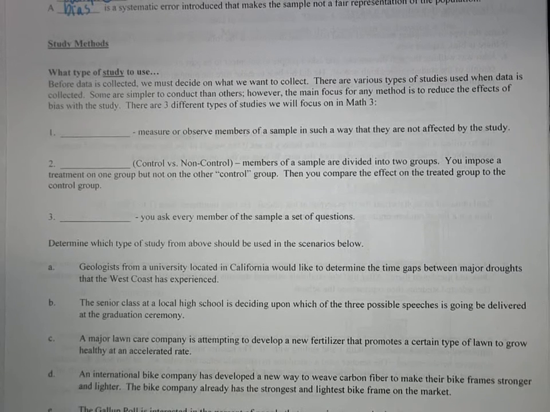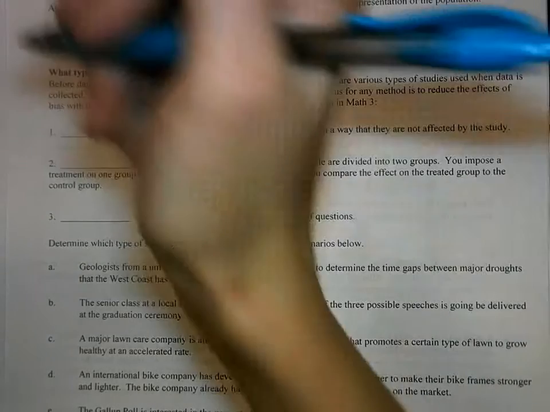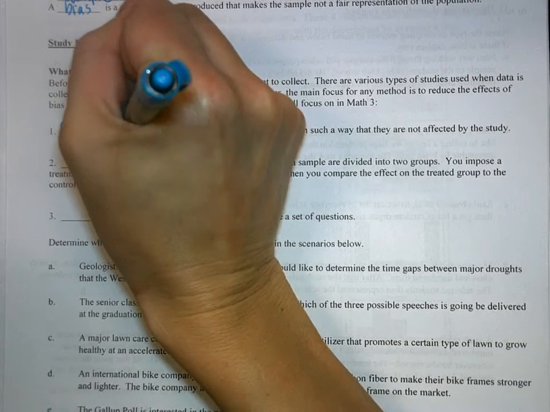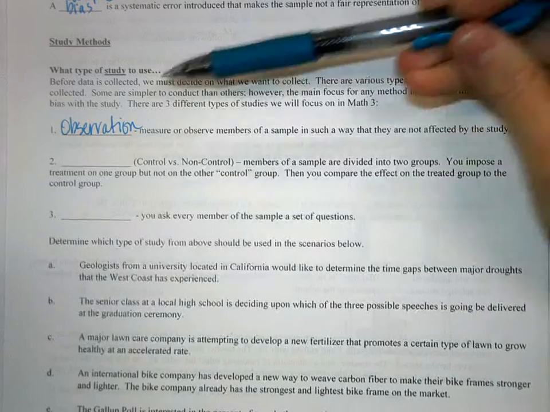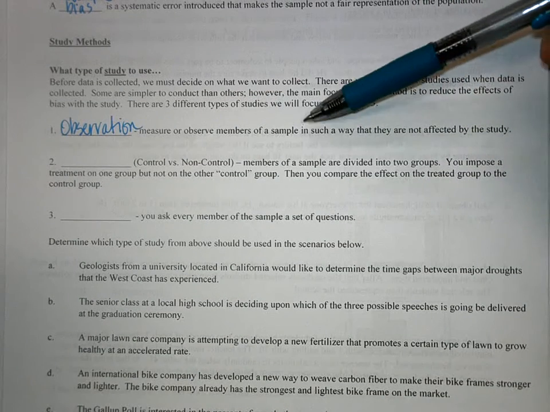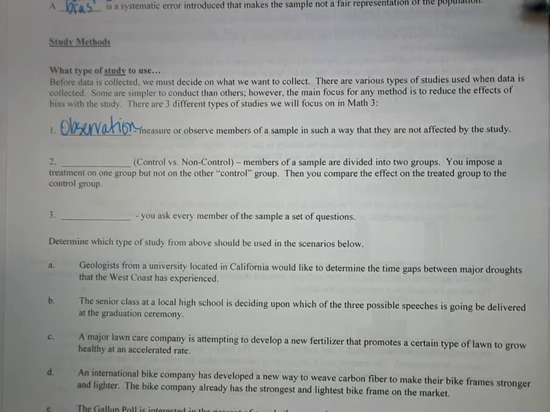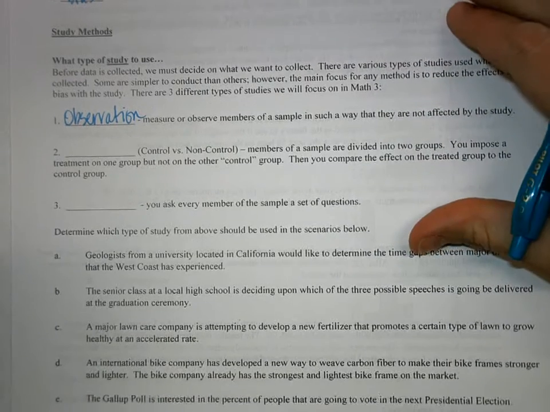The first one we are going to focus on is observation. So observation is when you measure or observe members of a sample in such a way that they are not affected by the study. So you are just watching and observing.